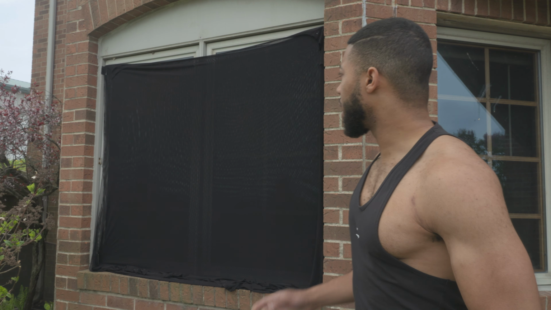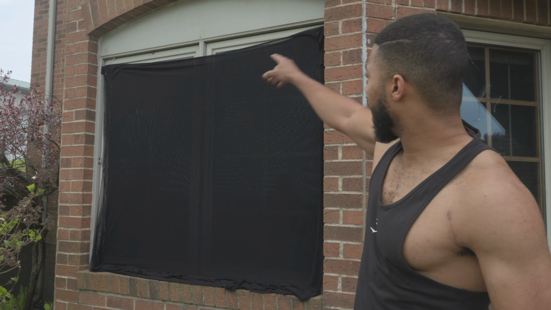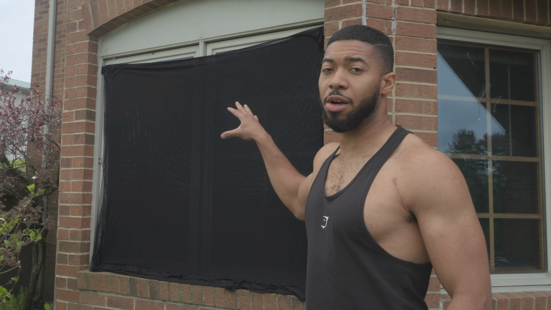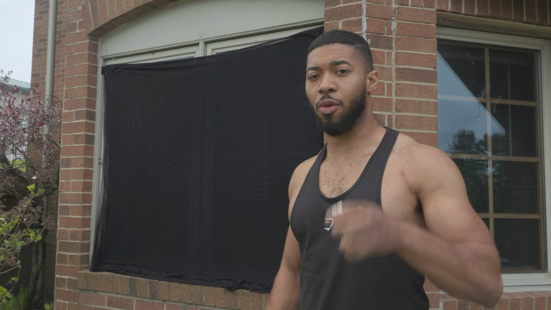So ultimately, if you look at the window frame, you'll see there are 4 magnets, 1 for each corner of the window. And that's actually all that's holding that entire fabric onto the window, just 4 of these magnets.